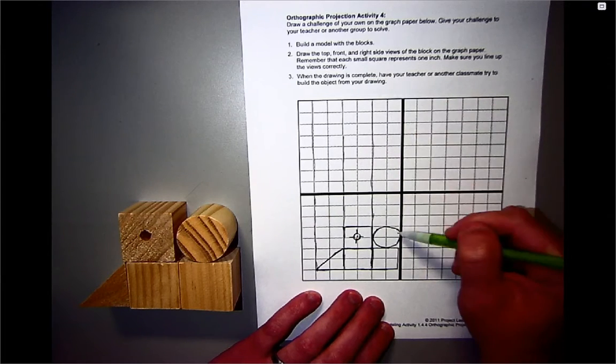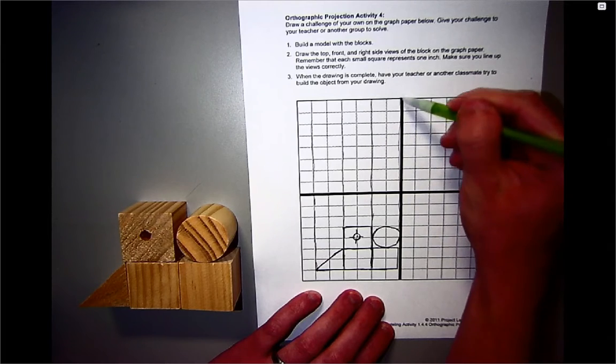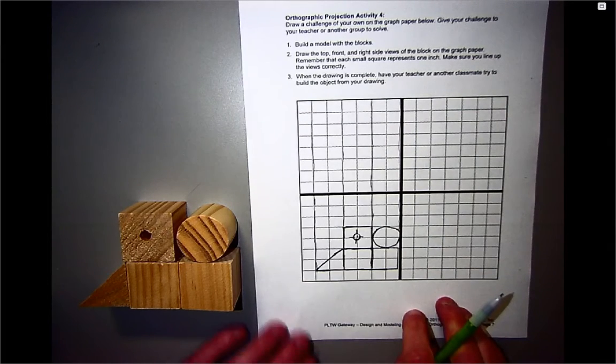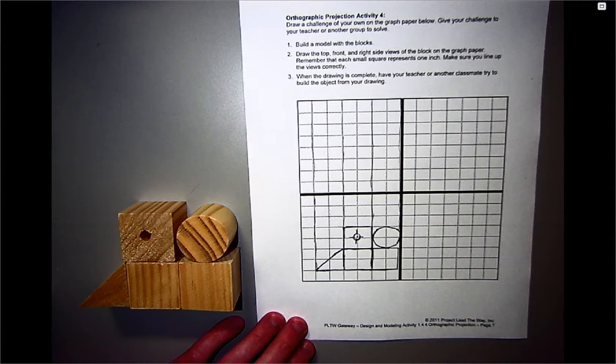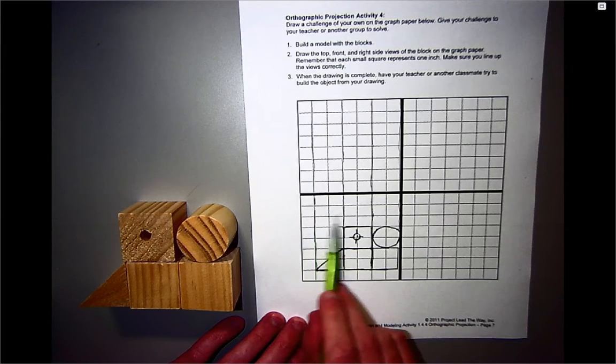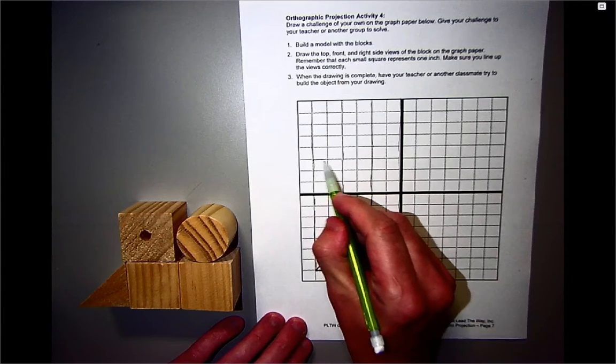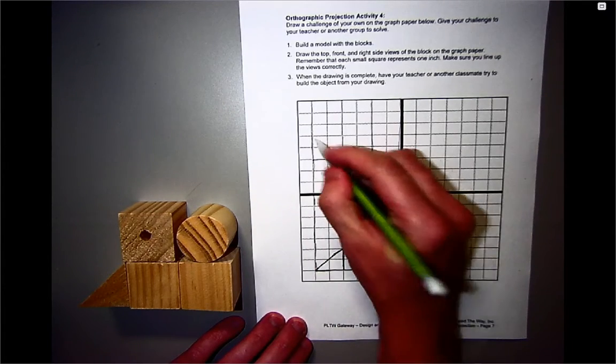And once I put all those in, then I can draw what my shape will look like from the top. Now my shapes are 1 inch deep, and so I have just defined how wide each of these shapes are. So up here, I'm going to draw what I see from above.